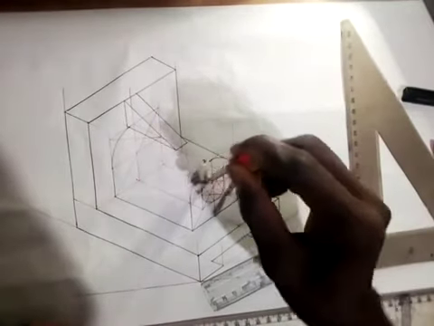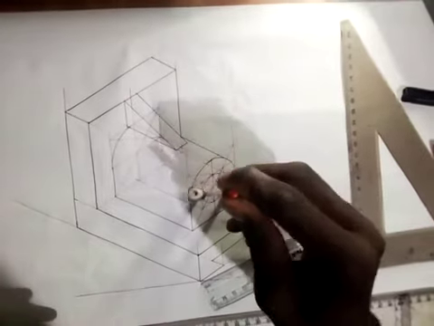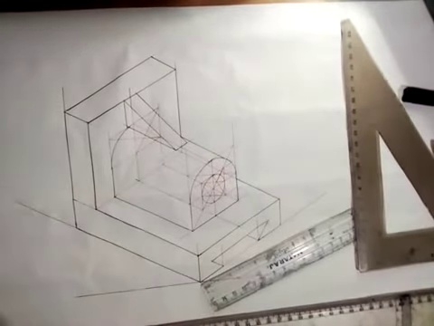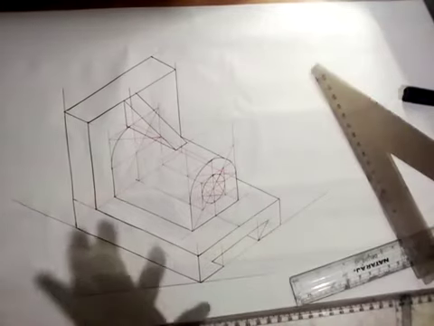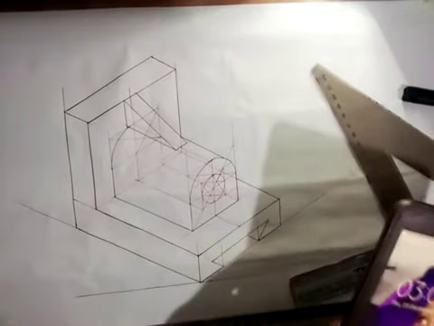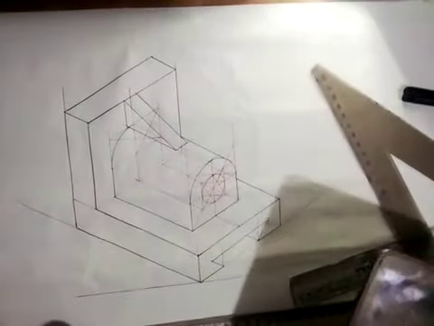So then I will draw this. All right, so the circle has come out. This is the first part. This is part A, as we are given in the question. So let me show you the diagram. When you look at the diagram itself, you can see that every part has been put here as an isometric object.